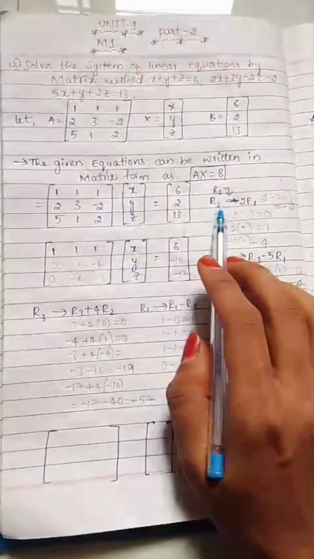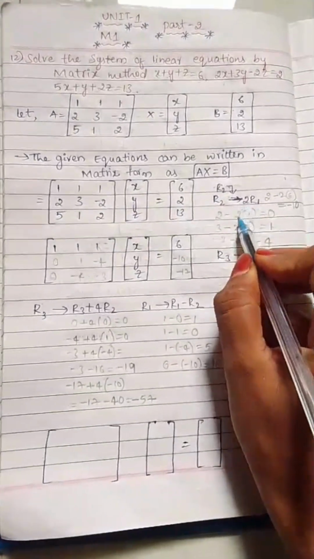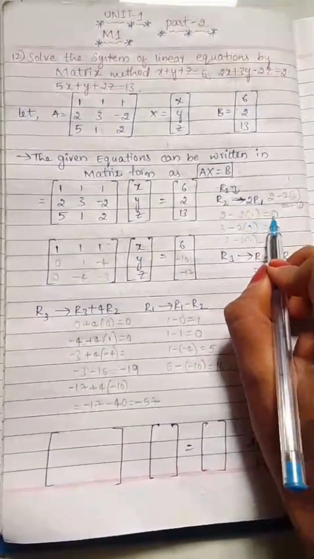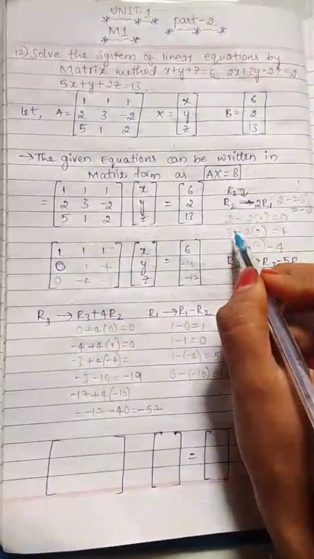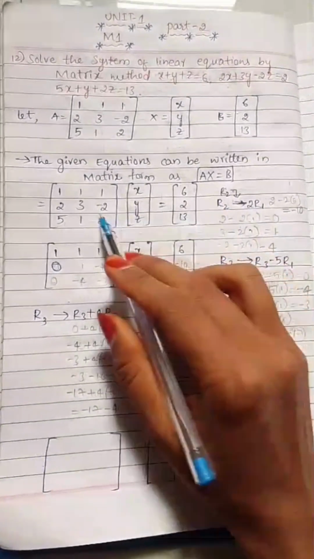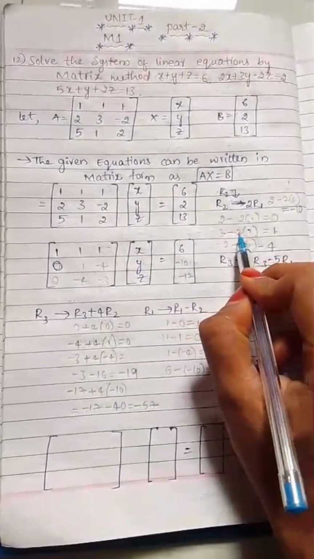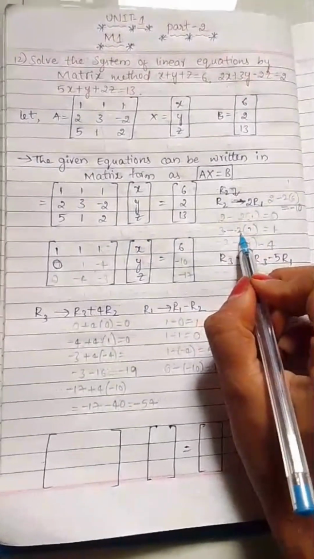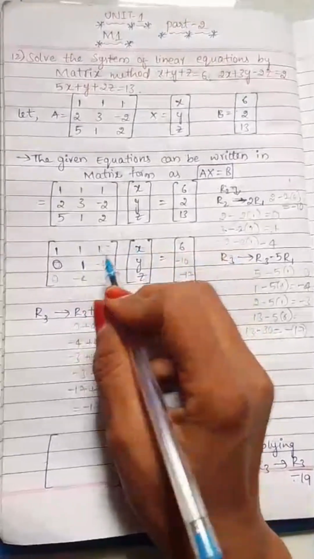R2 is 2, then 2R1. 2 multiplied by R1 means I have 1. Here 2 minus 2, I will get 0. Then write the 0 here. Then again R2, 3 minus 2 into R1 is 1. That is 3 minus 2 is equal to 1. Write down 1 here.